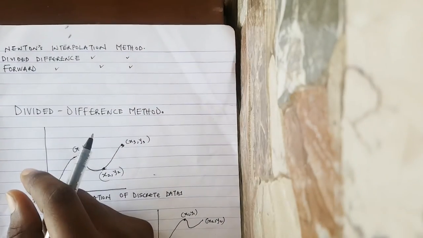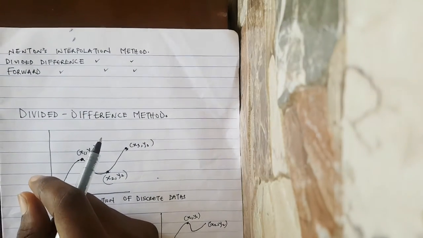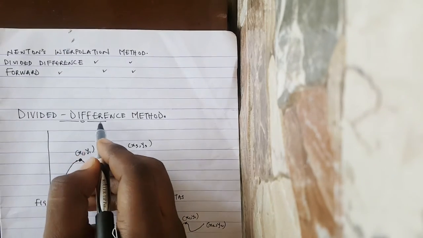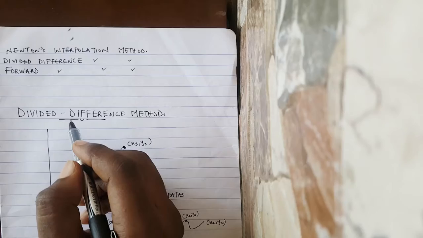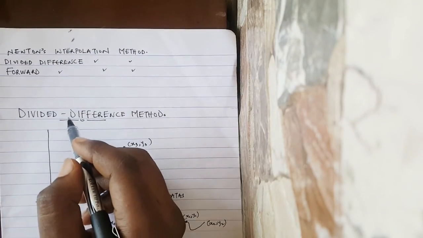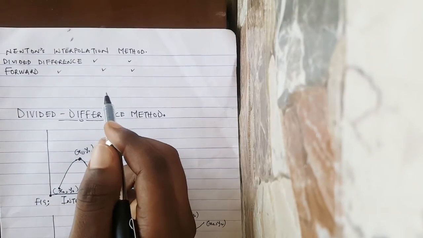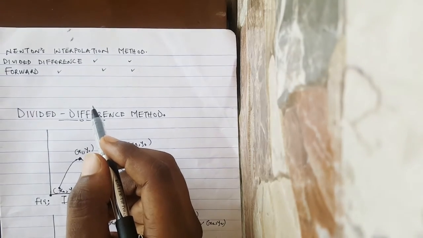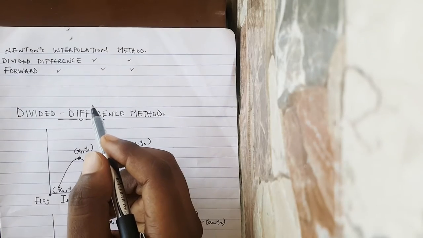Good day, guys. So today I'm going to take Newton's interpolation method, but we're going to delve into the divided difference method. Now, according to the note, we have two methods being taught for Newton's interpolation, that is divided difference and forward difference method.